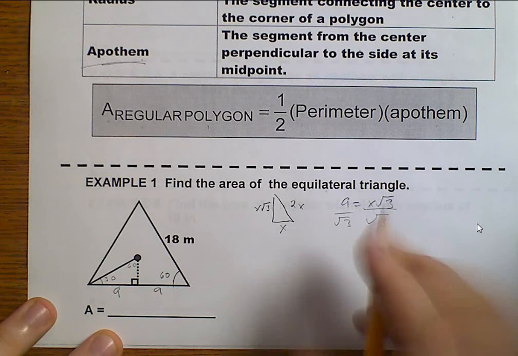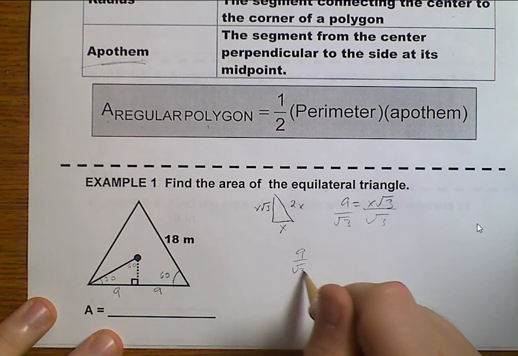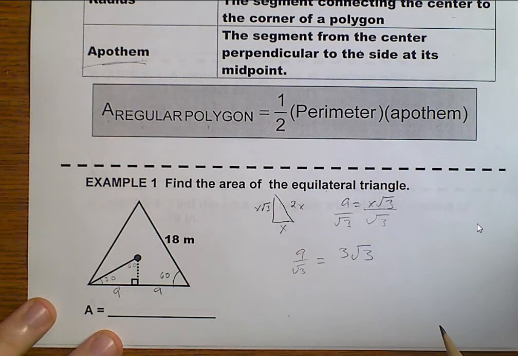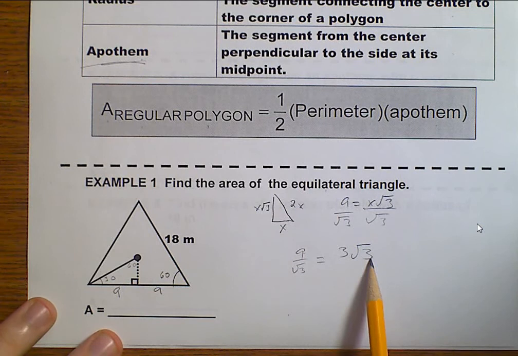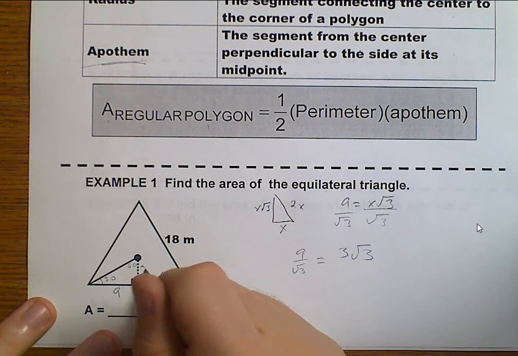Which essentially, this becomes 3 square root of 3. The simplest way to talk about it is that you divide this top number by 3 and attach the square root of 3. I can go more in depth if you need me to in class, but this is essentially what we're working with. So our apothem is 3 square root of 3.